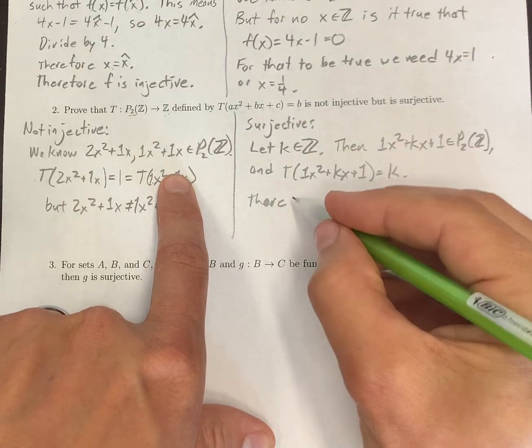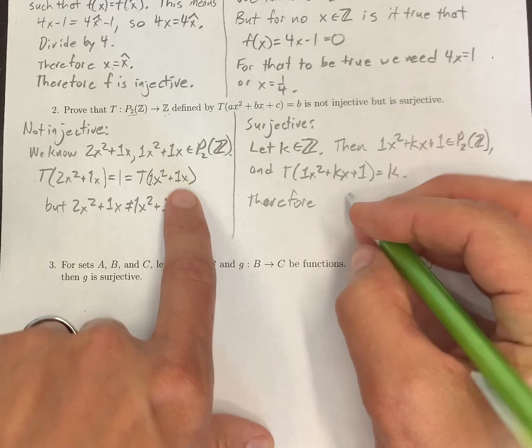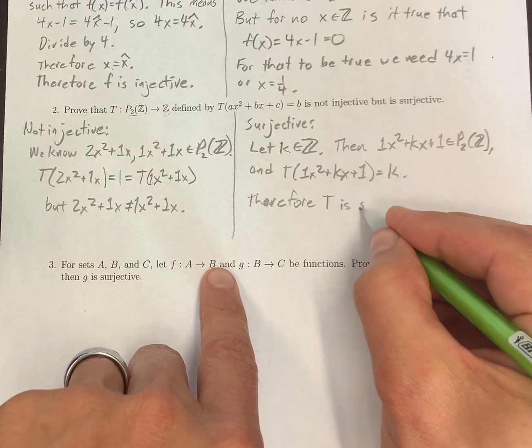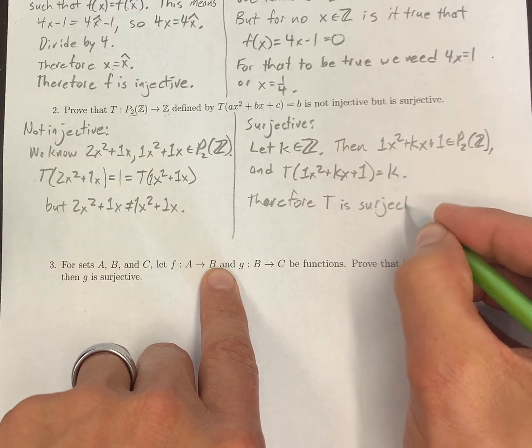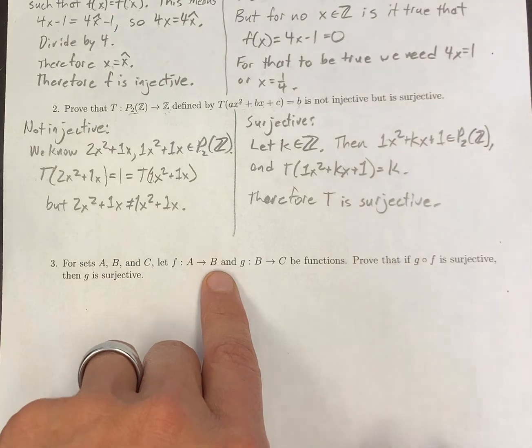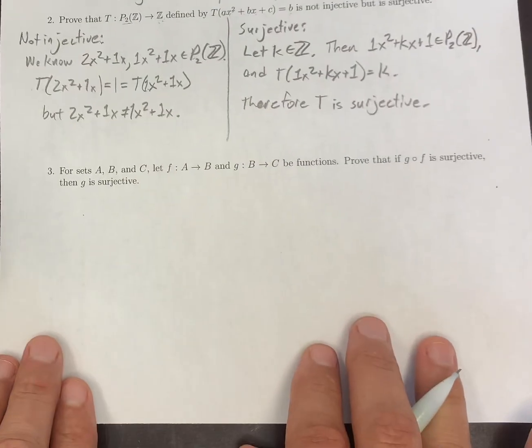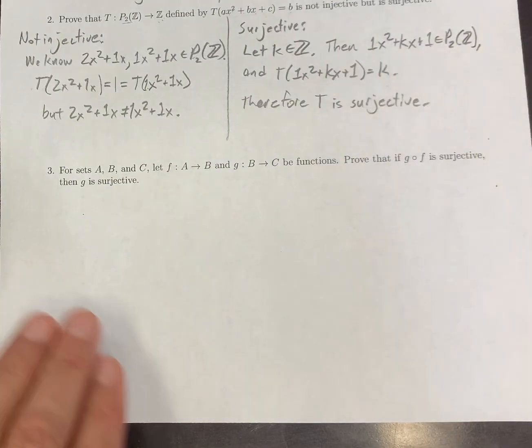Therefore, T is surjective. Fair enough. Okay, one more, and this one is probably the most abstract of them.